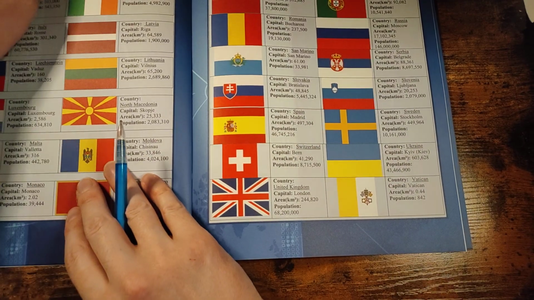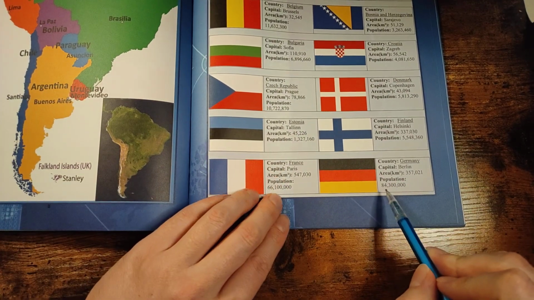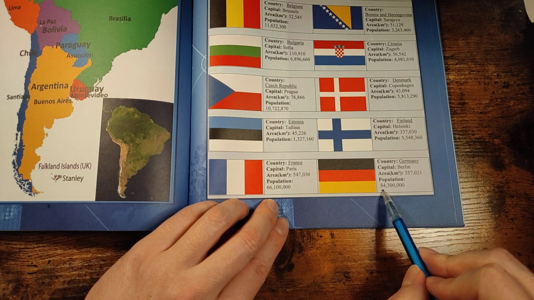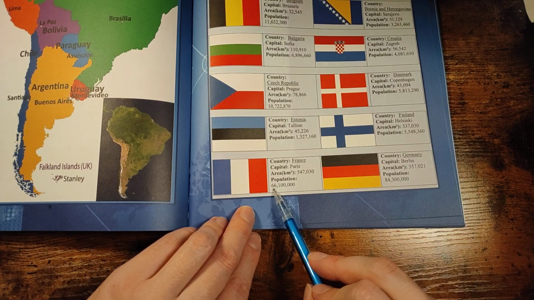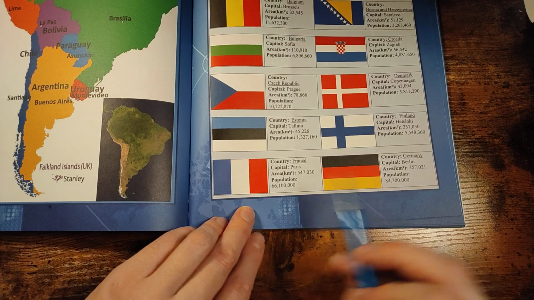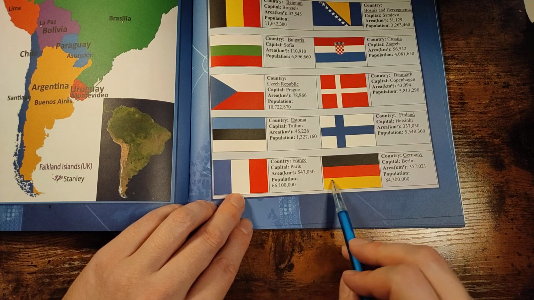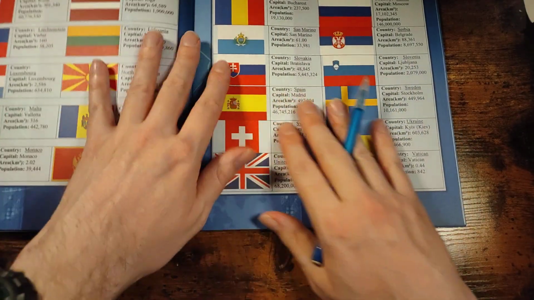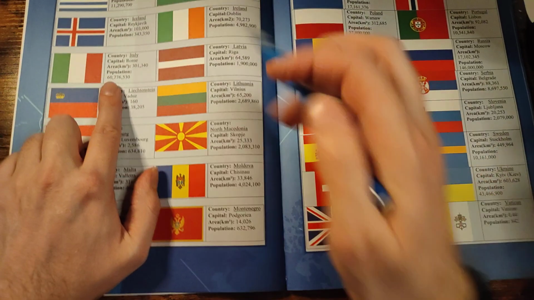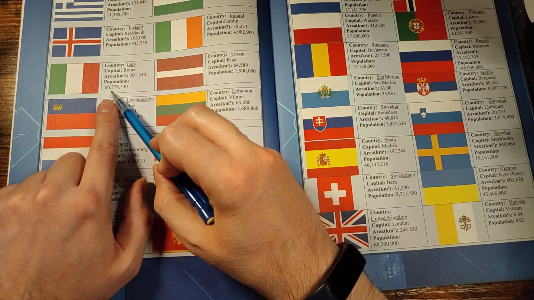Very quickly, off the top of my head, I think Germany is the most with 84.3. France is going to be second or third with 66.1. No coincidence that these are also two of the larger countries. Italy with 60 million is right up there as well.